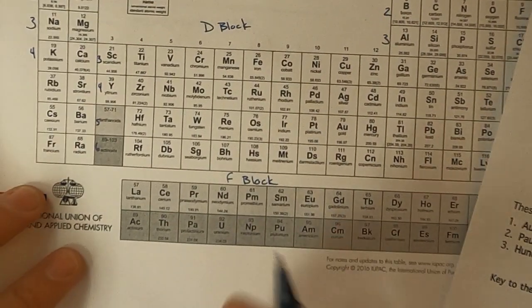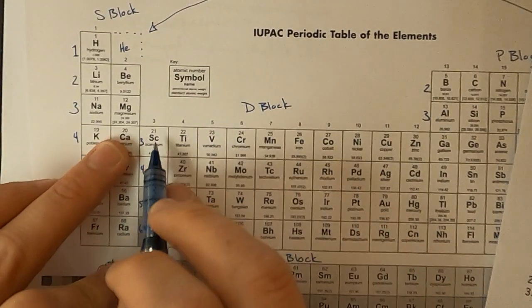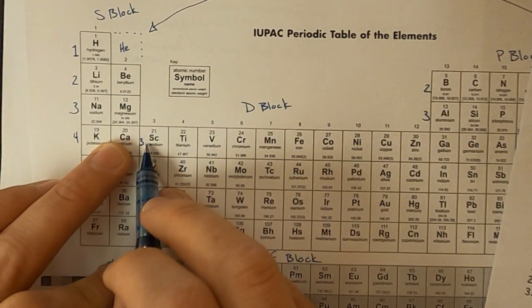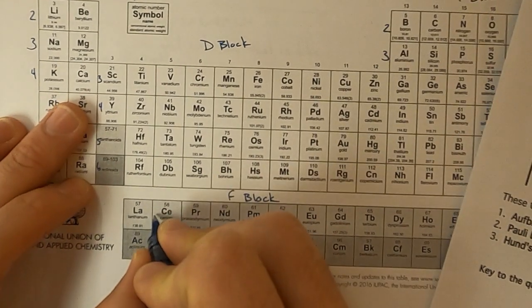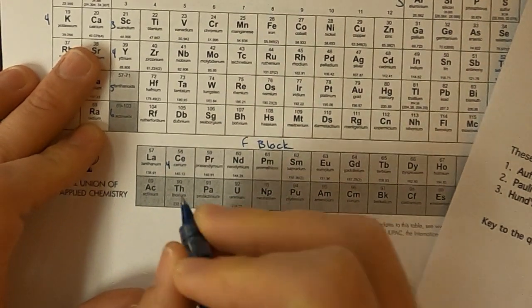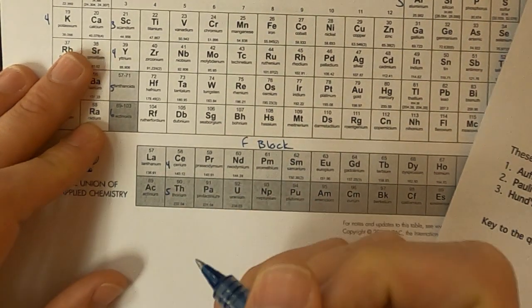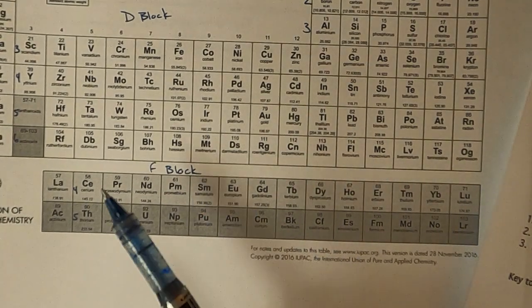For f block elements, starting at cerium, the d block was shifted down 1, and so it started with 3d, but the f block is shifted down 2, and so this is 4f and 5f. We can see how this works with another example.